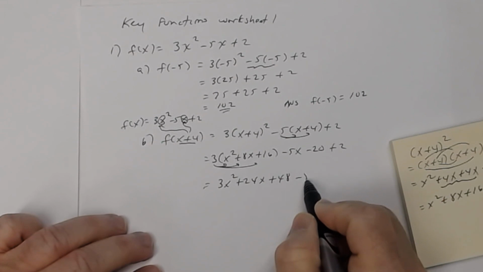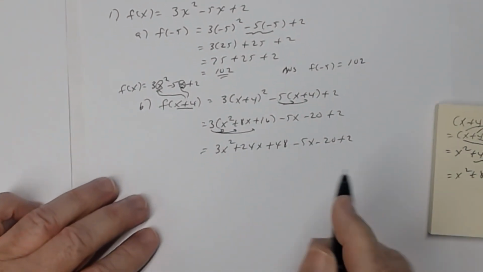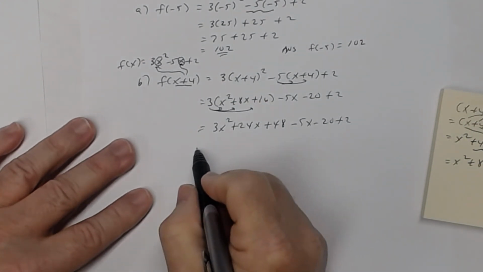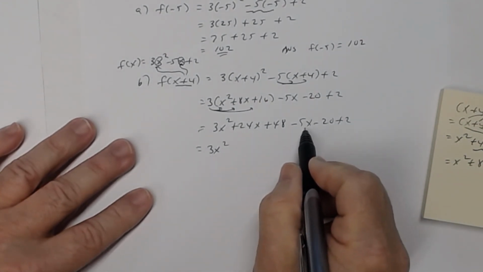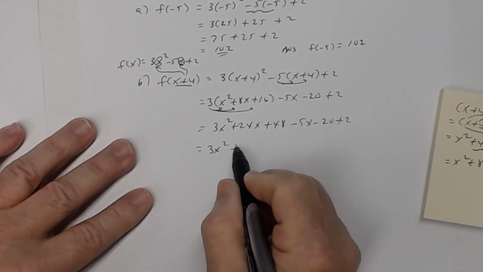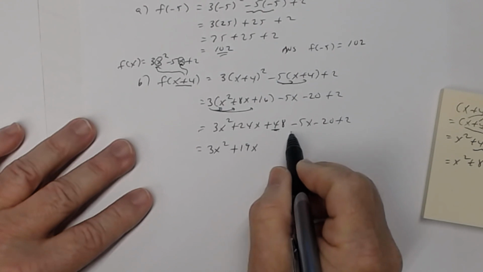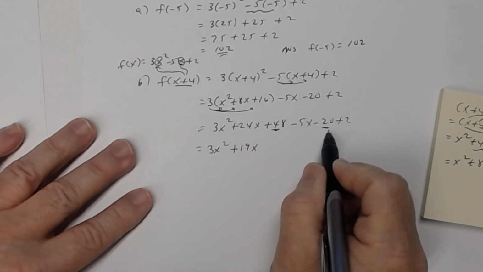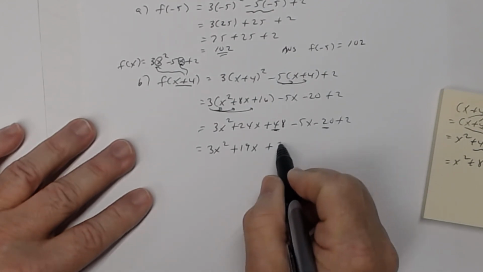And then let's just rewrite this over. And now combining like terms, I'm going to get 3x squared. 24x and a negative 5x is going to be a positive 19x. 48 and a negative 20 is a positive 28, plus 2 is 30.